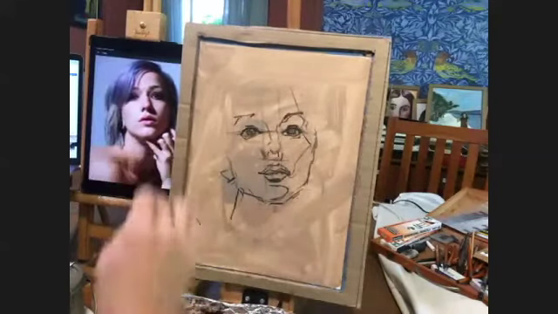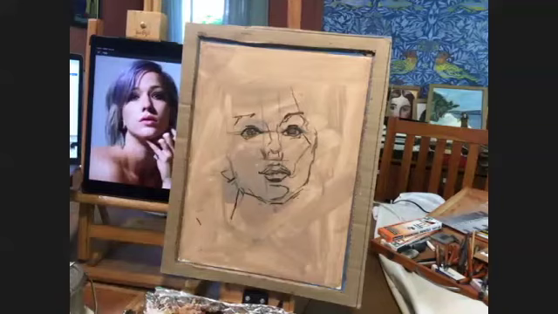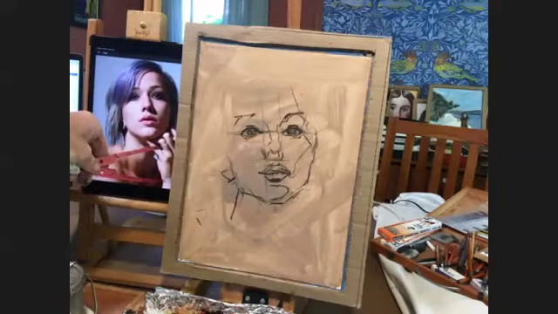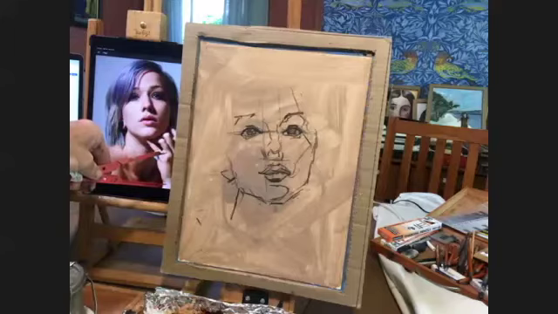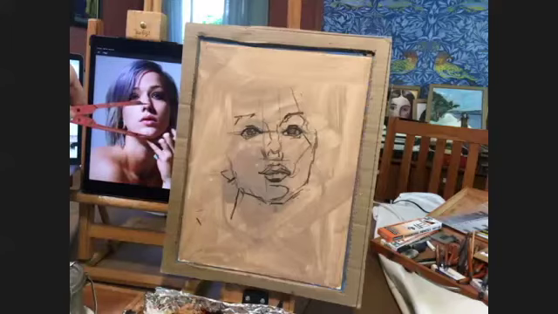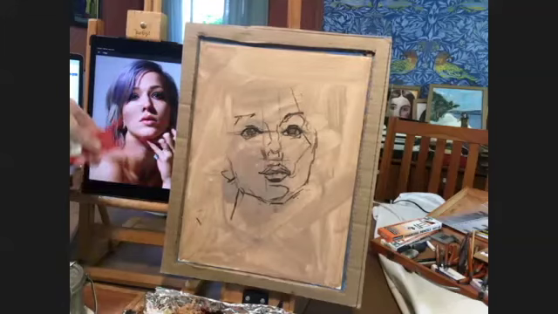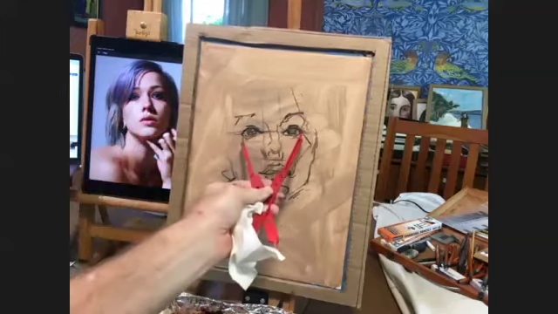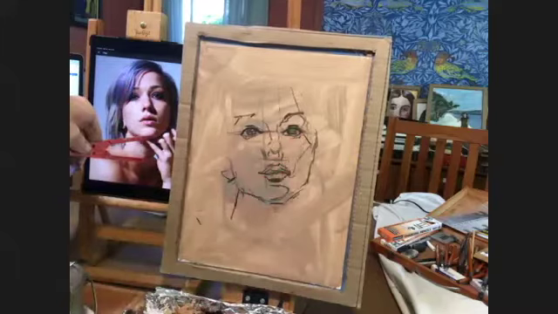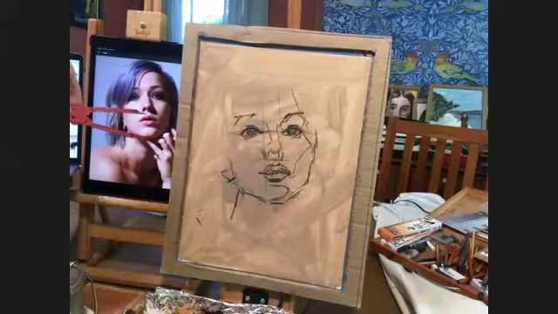Okay. Her hand. The body of her hand is about three eye widths. Actually, it looks like it's a little bit less than that. It's like this amount. But how far down does her hand start from her jaw?